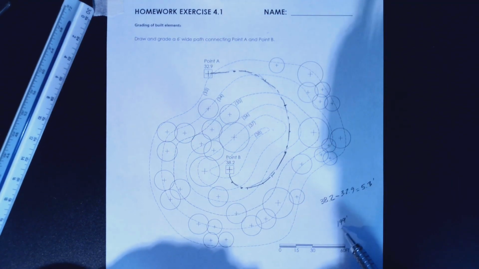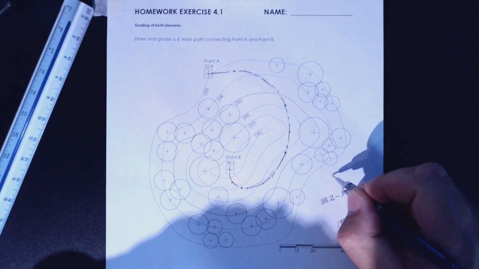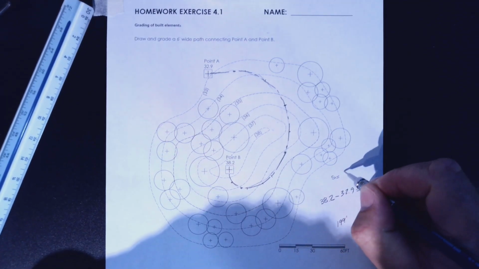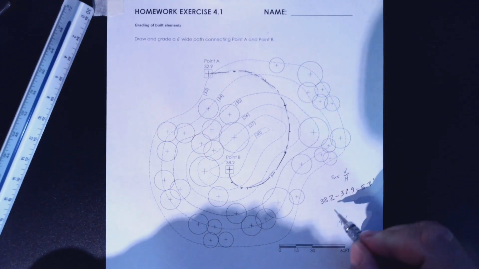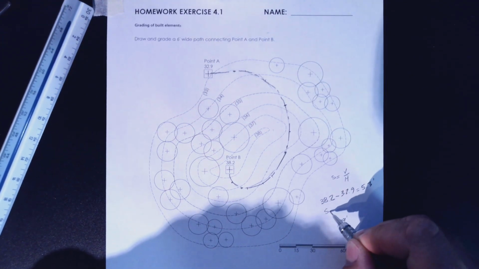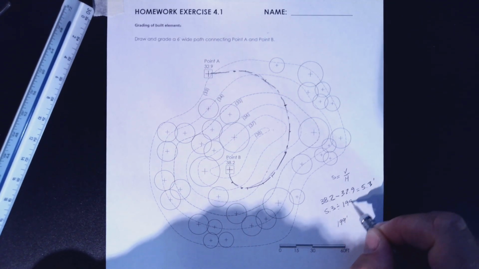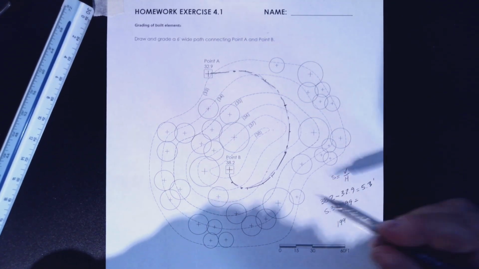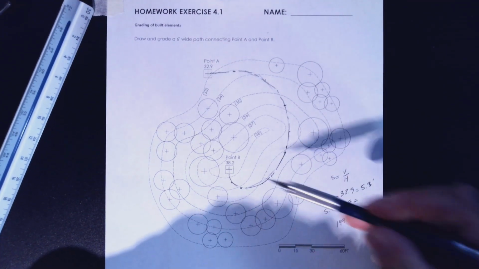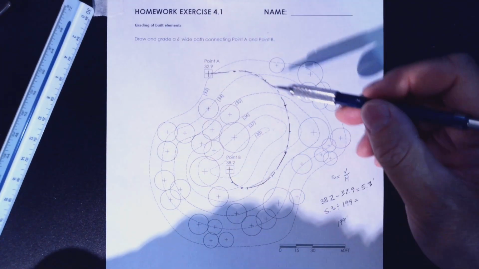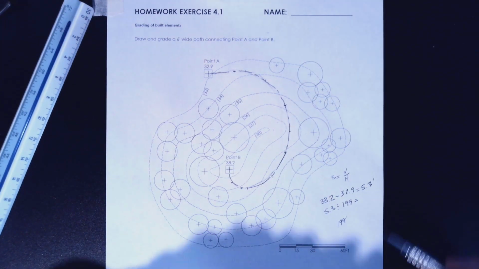We know that it's 199 feet horizontally. So what is slope? So slope equals vertical divided by horizontal, right? So vertical 5.3 divided by horizontal, we measured 199 feet. Now we all should have slightly different configurations for your path, distances, and that's okay. Use whatever you measure that path out to, you use that.